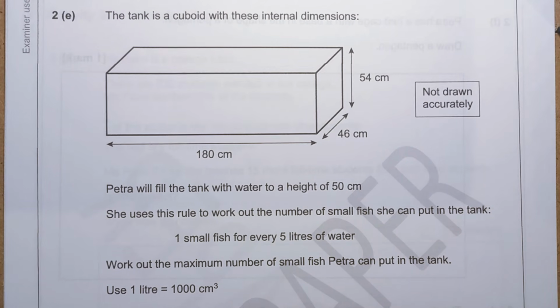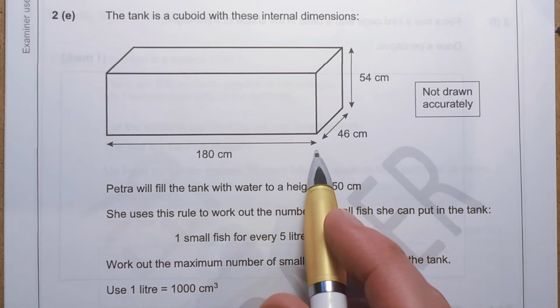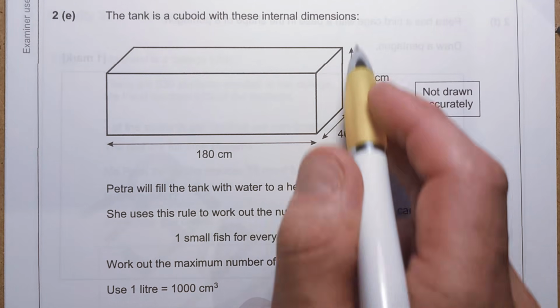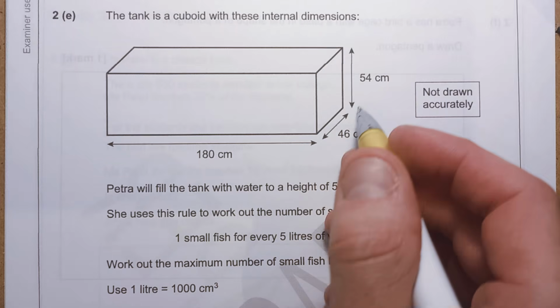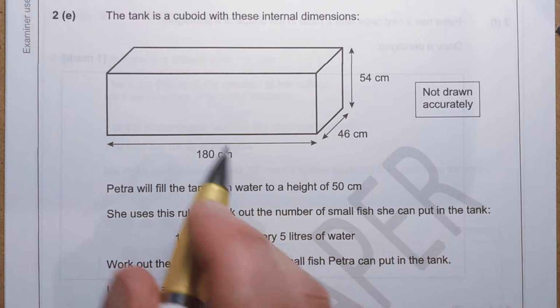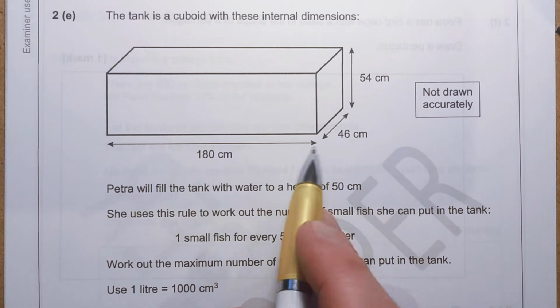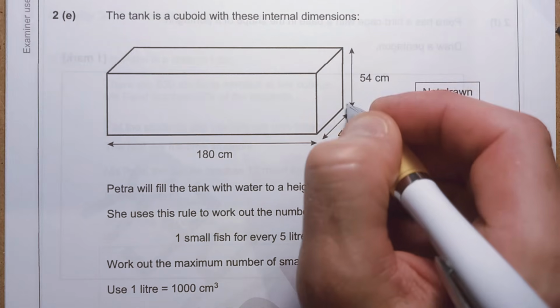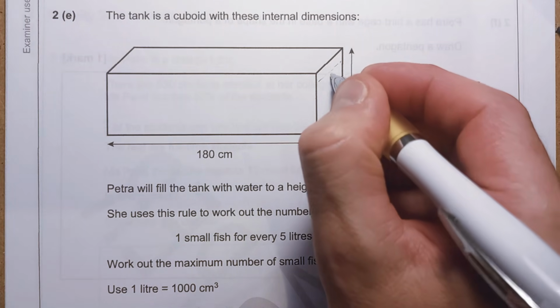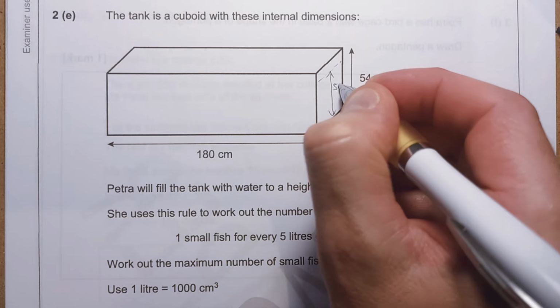Okay, 2E. The tank is a cuboid with these internal dimensions. So we've got 180 centimetres across, 46 centimetres deep, and 54 centimetres high. Sorry, when I said depth, maybe I should have called that width, because with a tank we think of depth that way. It doesn't really matter what you call each of these, as long as you recognise these are the 3 different dimensions. Petra will fill the tank with water to a height of 50 centimetres. Okay, so although that's 54 centimetres, we're only going to go up to 50 centimetres.